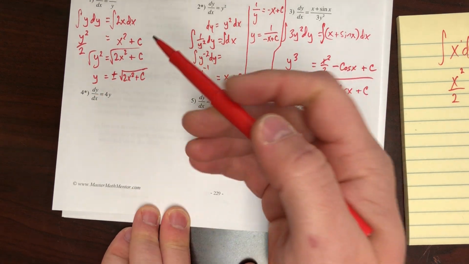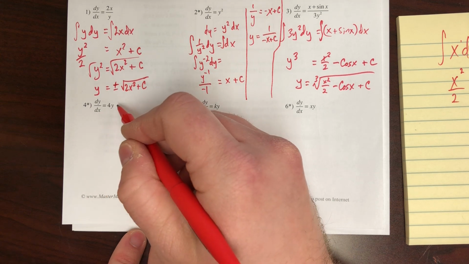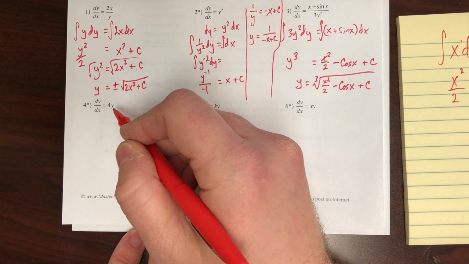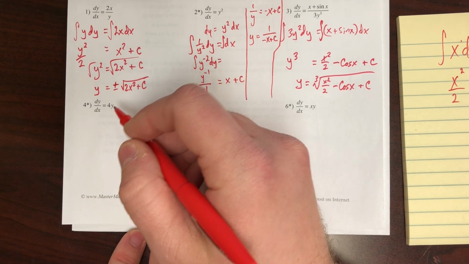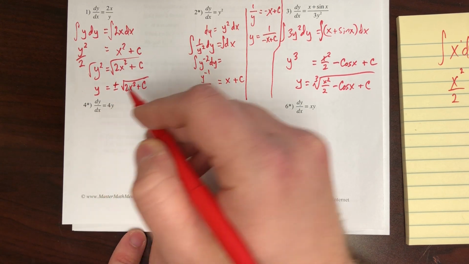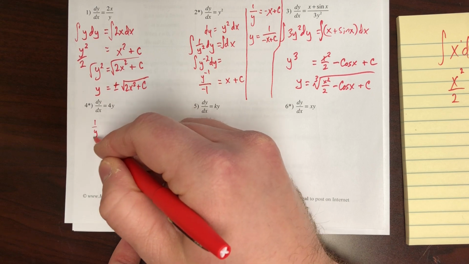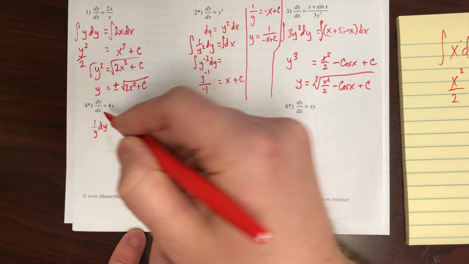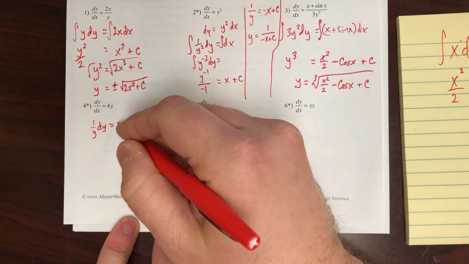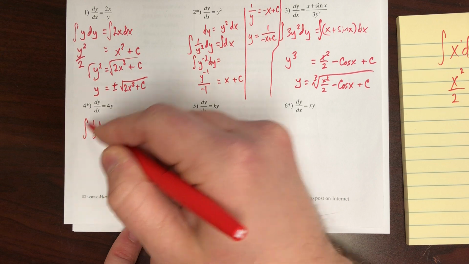So we're going to separate it like we normally do, right? We'll multiply both sides by dx, and then I am going to divide both sides by just y. You could divide both sides by 4y, but I'm just going to divide by y. So I get 1 over y dy, or I could just write dy over y, is equal to 4 dx. So now we integrate.